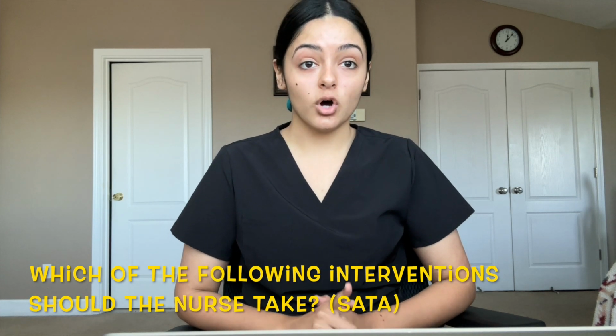Which of the following interventions should the nurse take? Select all that apply. Initiate oxygen 2 liters via nasal cannula, start IV access, administer IV fluids, administer acetaminophen, administer ceftriaxone, request orders for CT and MRI, or encourage patient to ambulate. Go ahead and pause. This might take some time, but I believe in you, okay?